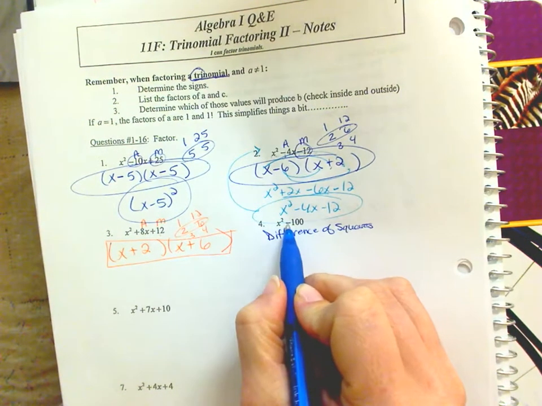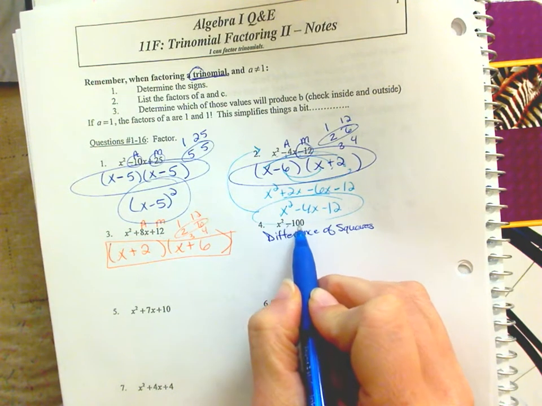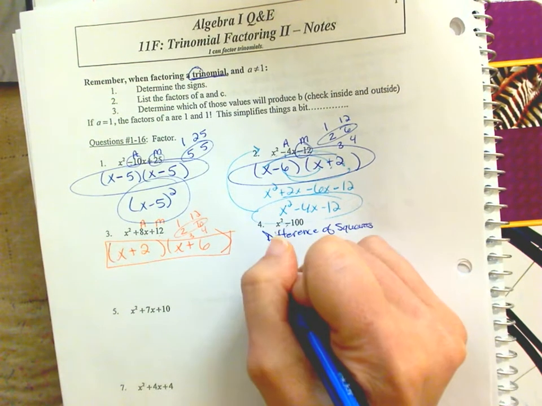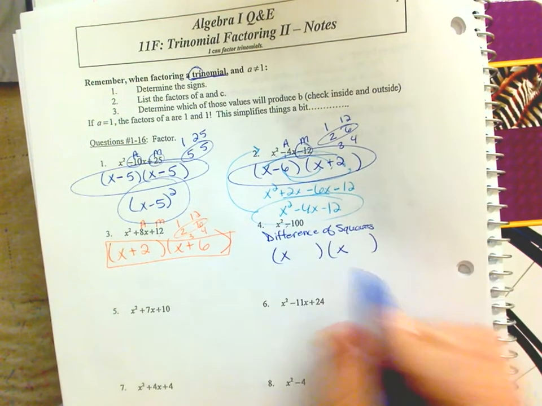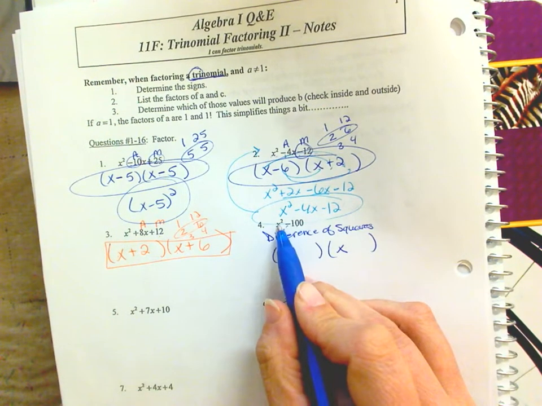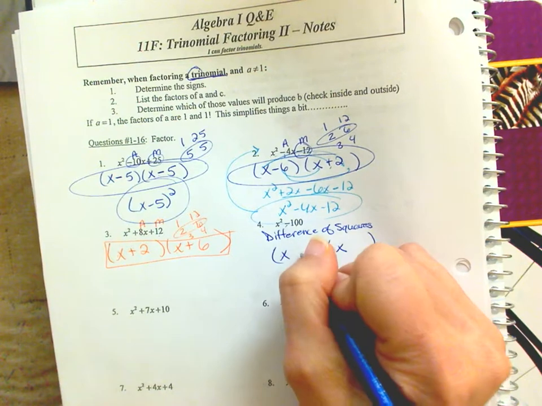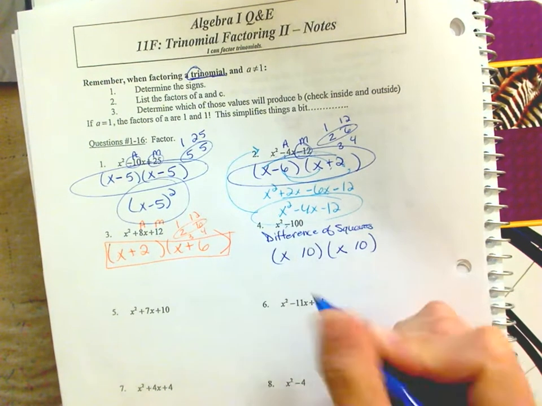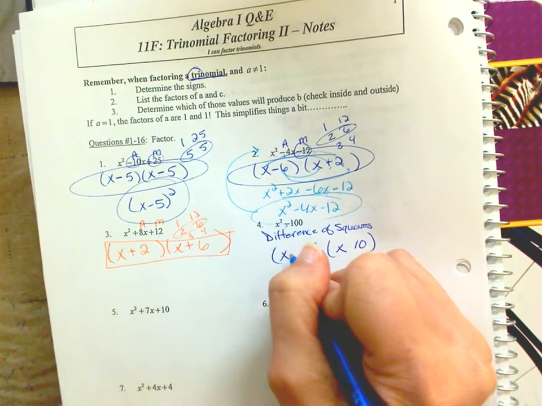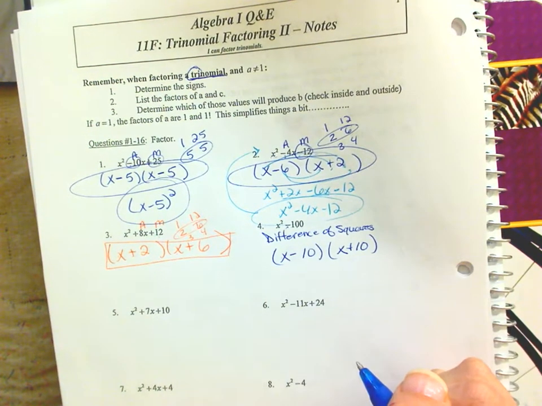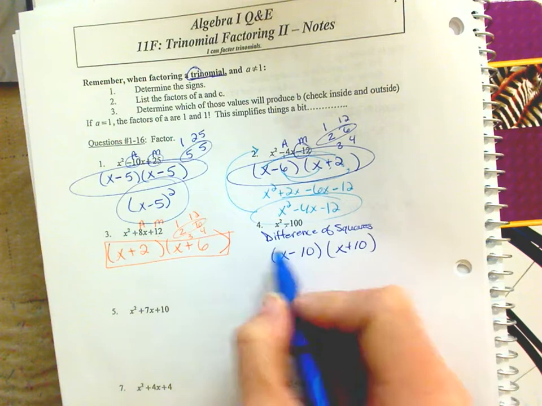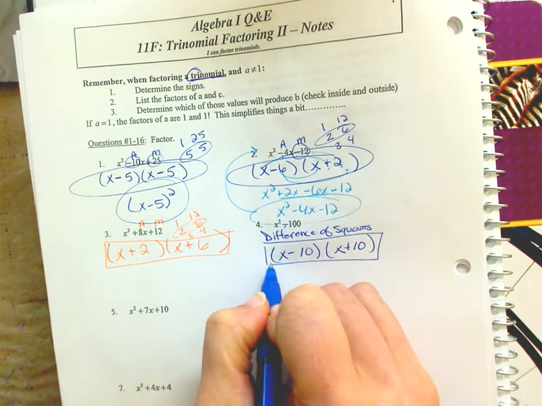You are subtracting, that's your difference part, perfect squares. So again, 2 parentheses, x times x will give you x squared, and the square root of 100 is 10. If you're going to get a negative, you have to have one negative, one positive. When you go to FOIL this, so that's your final answer.